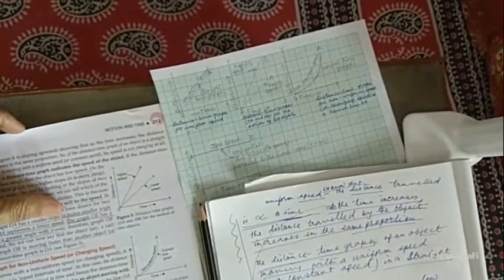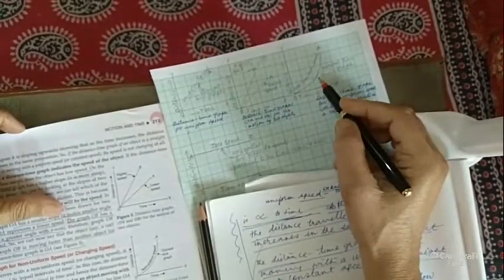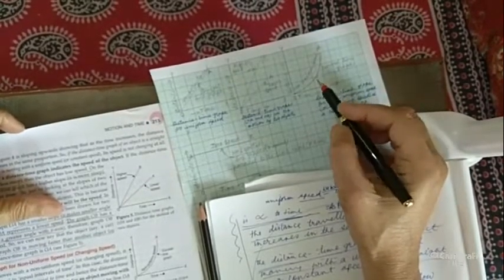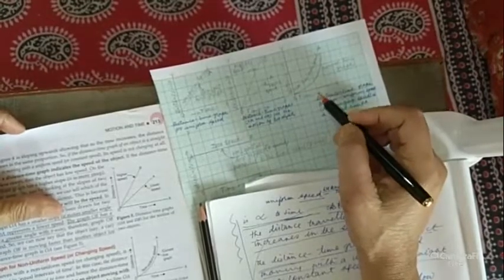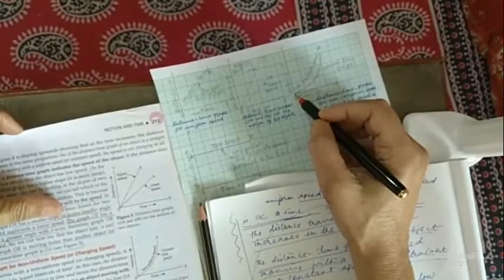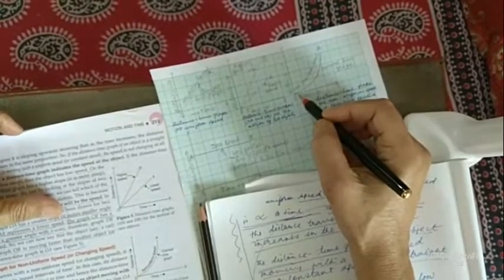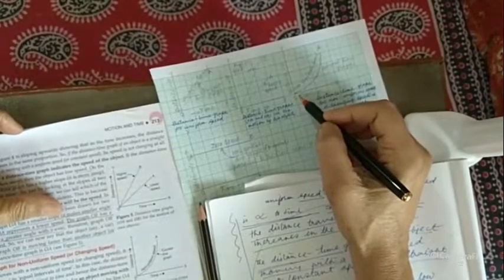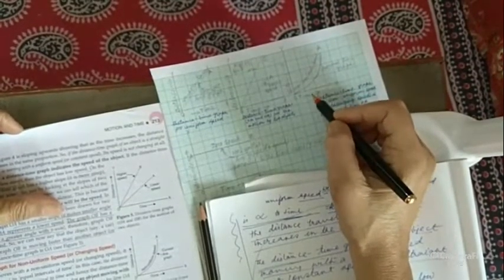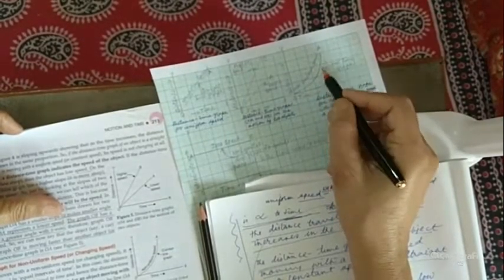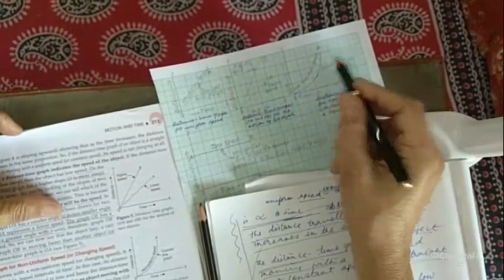When an object moves with non-uniform speed, or keeps on changing the speed, it travels unequal distances in equal intervals of time. Due to unequal distances, this graph has become curved.